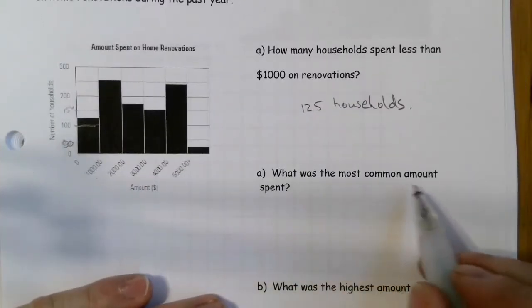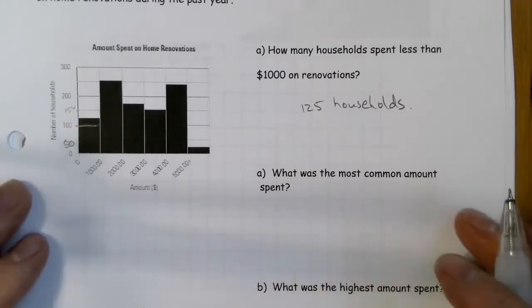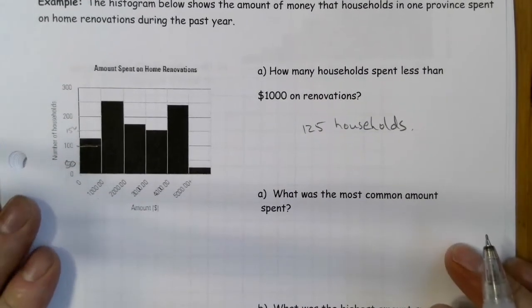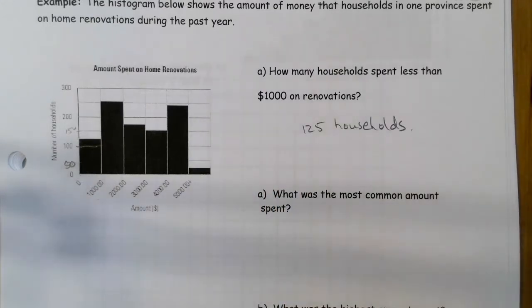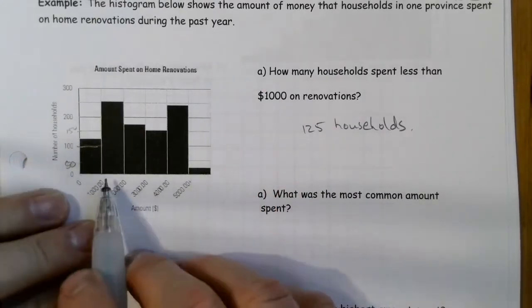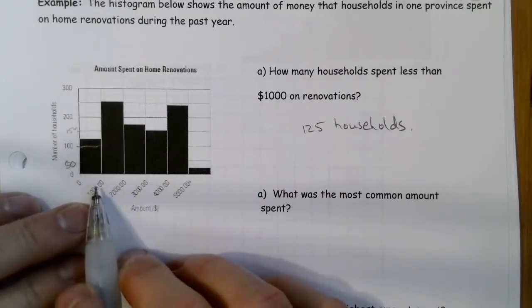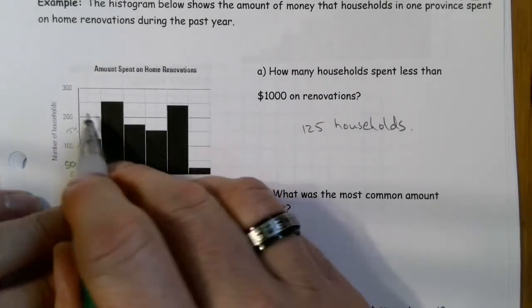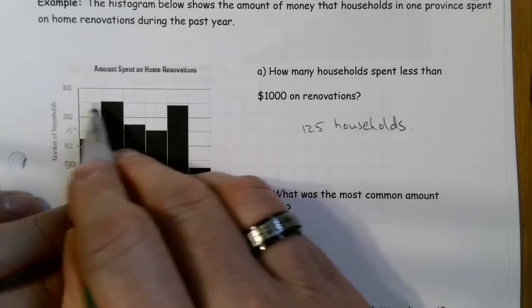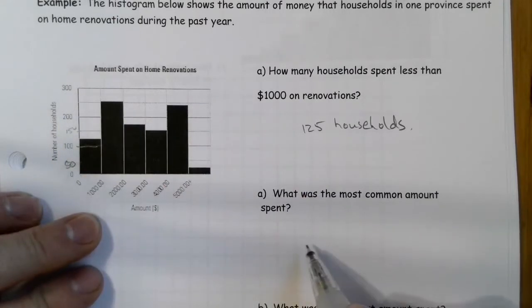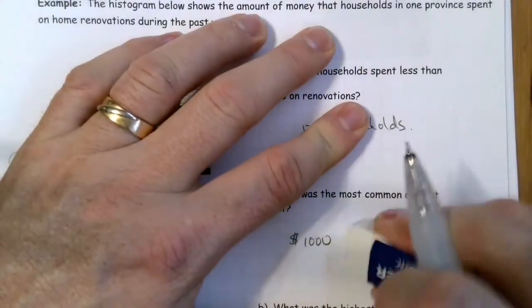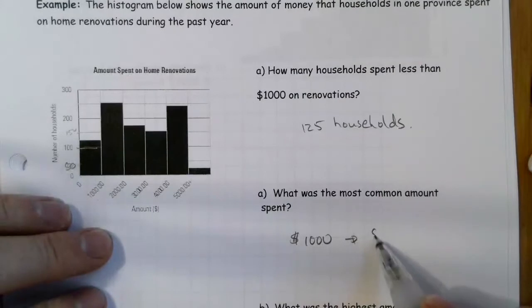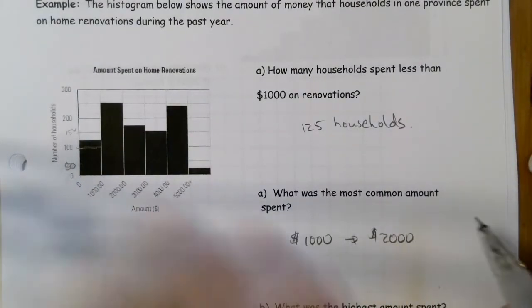What is the most common amount spent? Well, remember, most common is going to be that range that has the highest frequency, the most people in it, or most households. And in this case, it's going to be between $1,000 and $2,000, because that's just over 250 households here. So we're looking at from $1,000 to $2,000.